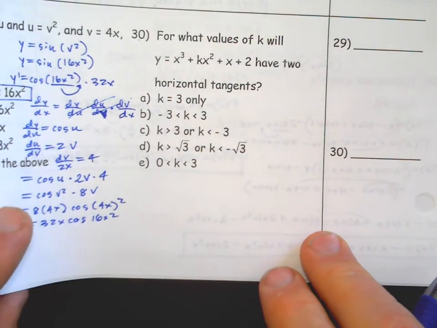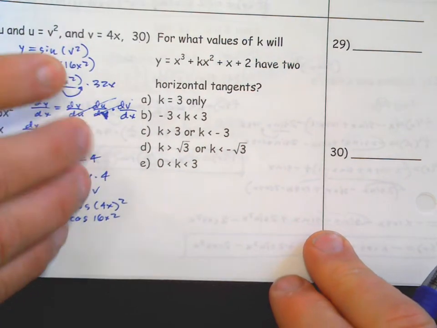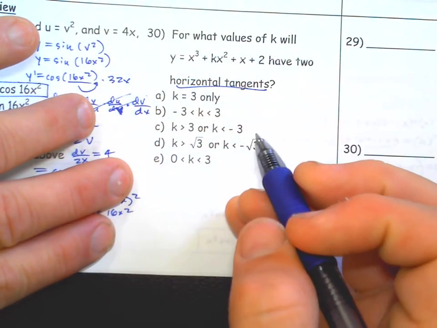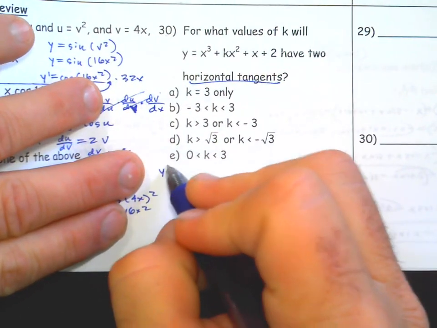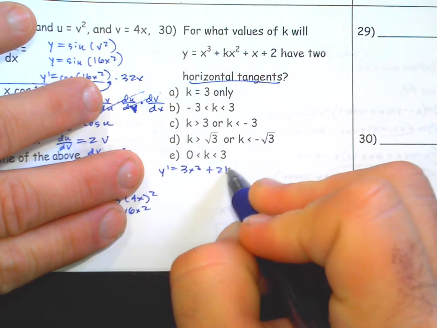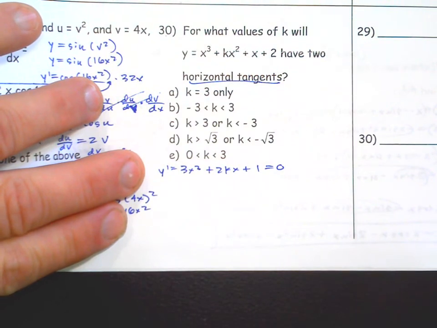Number 30, for what values of k will we have two horizontal tangents? Horizontal tangents are where the derivative equals 0. So I guess we got to find the derivative and set it equal to 0, right? So y prime equals 3x squared plus 2kx plus 1 equals 0, where k is a number. Then we'd want to solve for the x coordinates of where these horizontal tangents happen, and I think we have to use the quadratic formula.